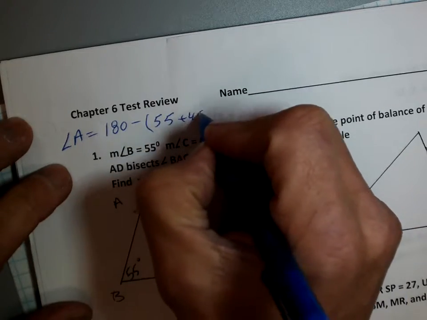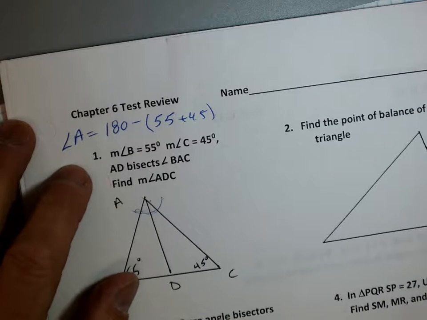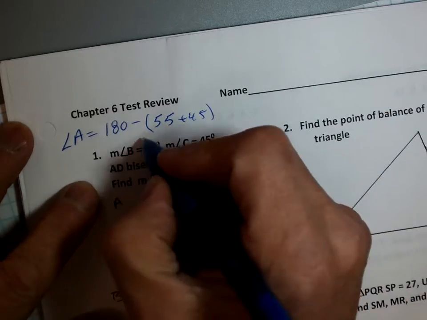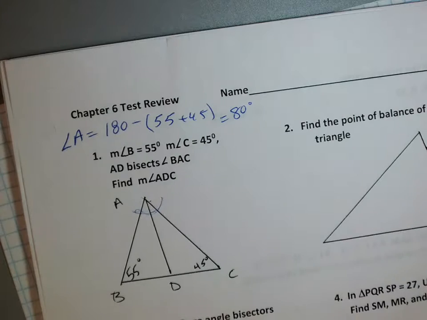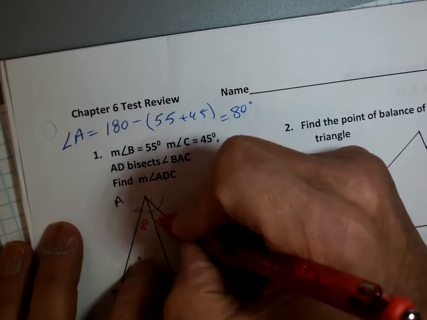55 plus my 45. All right, let's just do that in my calculator real quick. I can just do 180 minus parentheses 55 plus 45 parentheses, and I get 80. So angle A is 80 degrees. So that means that, let me grab my red pen, that this angle is 40 degrees and this angle is 40 degrees, okay?